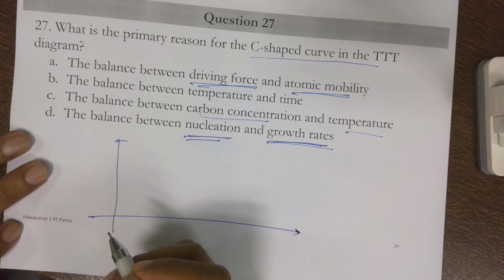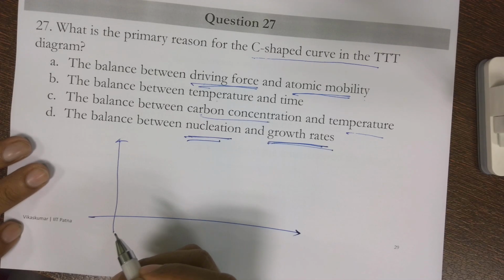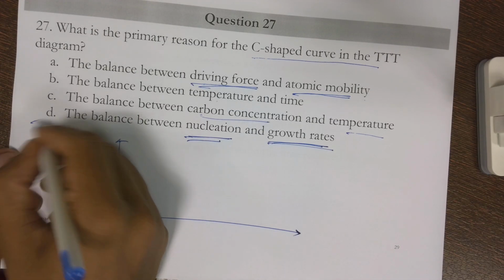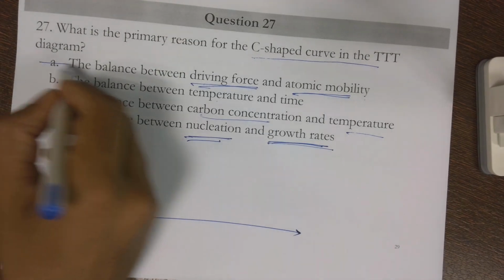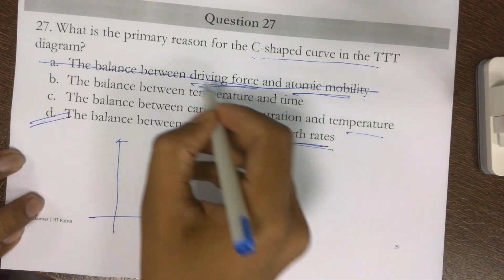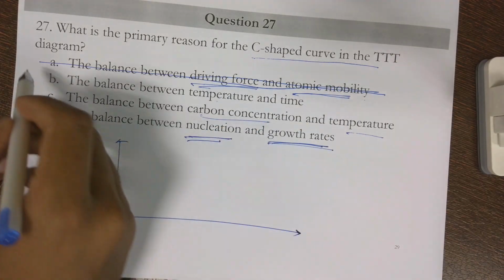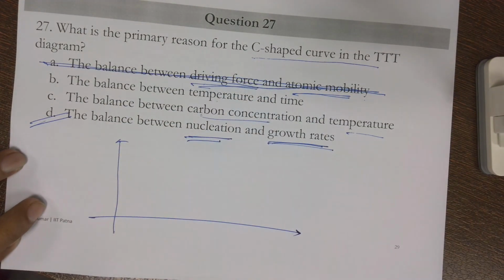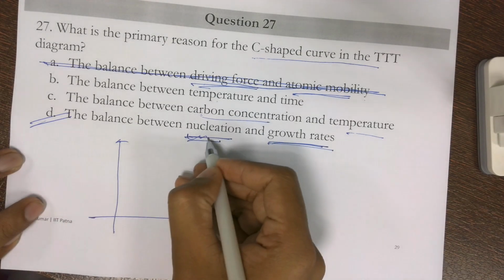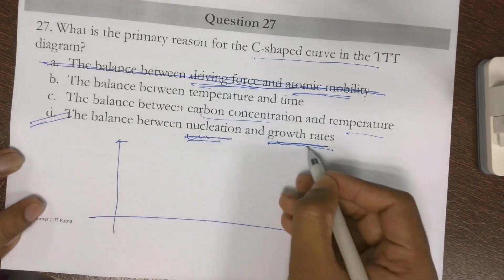I think I made the question in the wrong way. Option D is the right answer, but I should have eliminated option A itself to avoid the confusion. Okay, let's forget that option A is here. So option D here will be the right answer. So it's the balance between the nucleation and the growth rate.